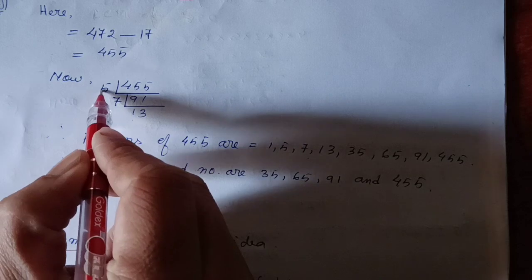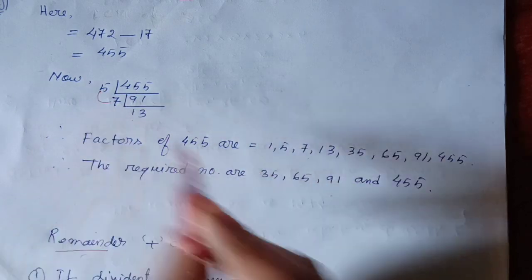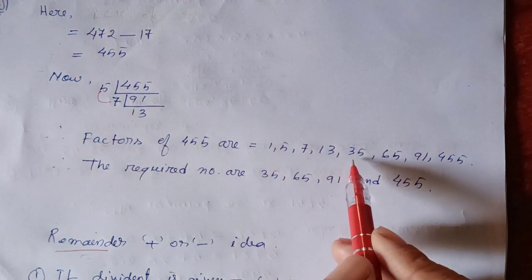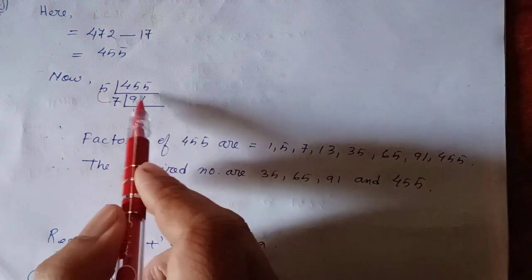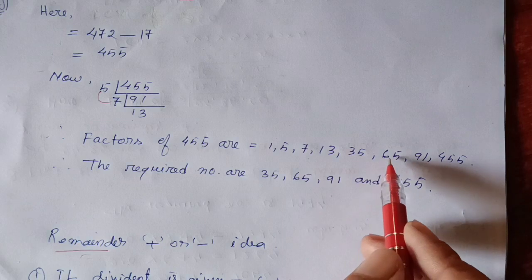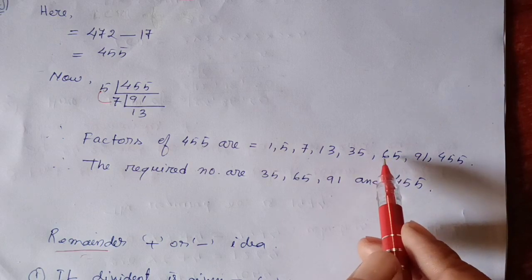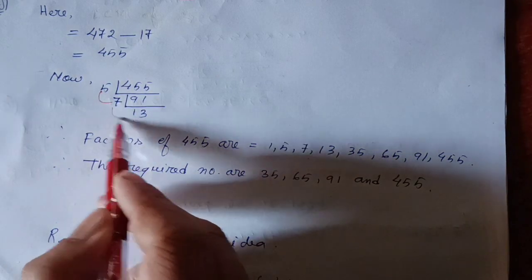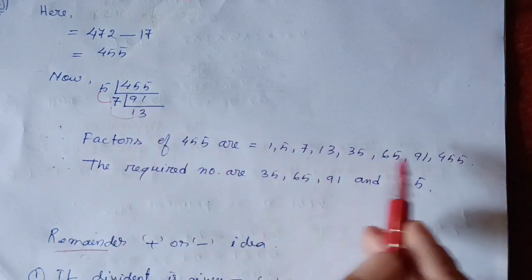So next is we can multiply these. 5 times 7 is 35. So 35 is also a factor of 455. Next is 5 times 13, which is 65. So next is 7 times 13, which is 91.